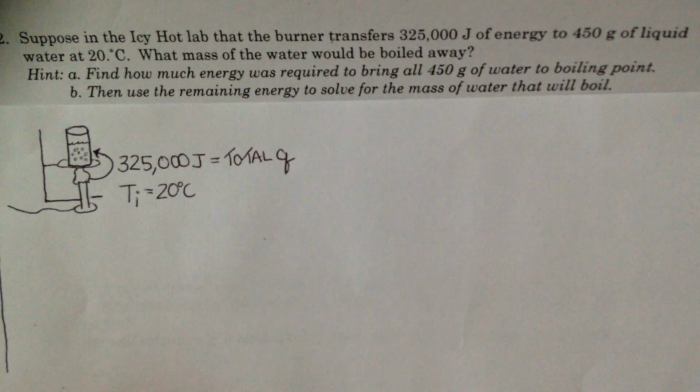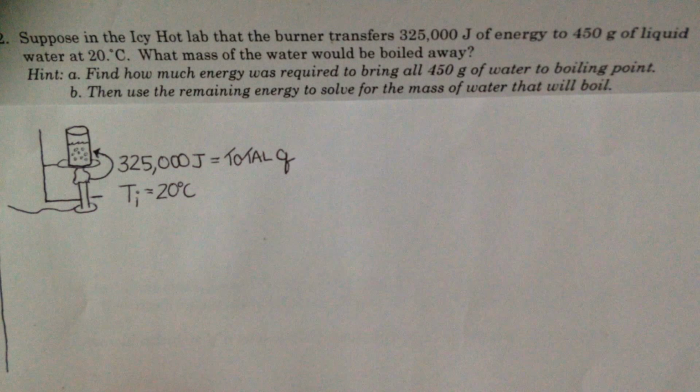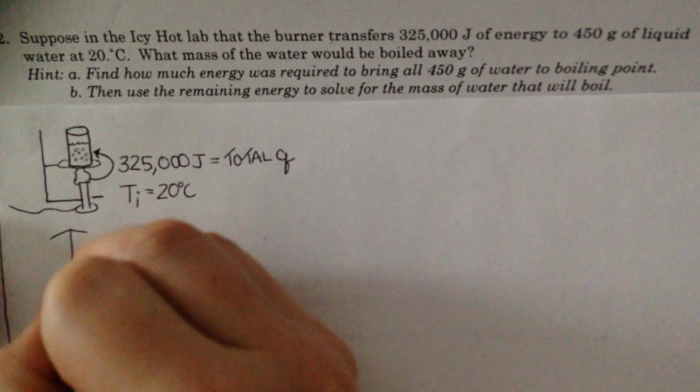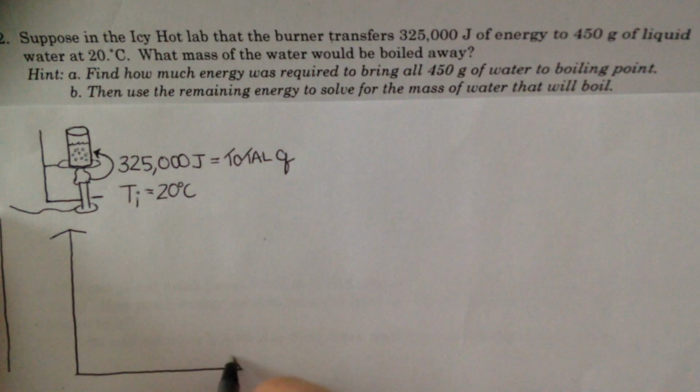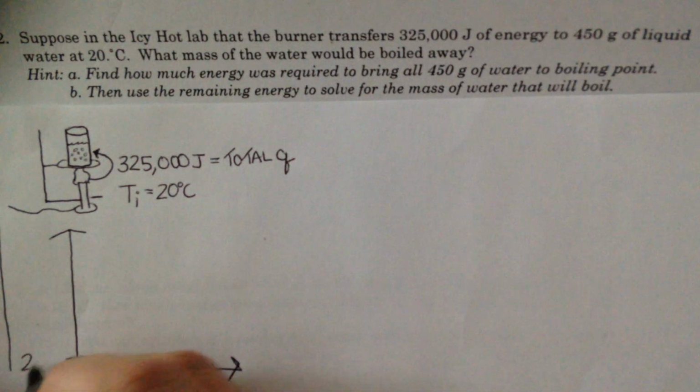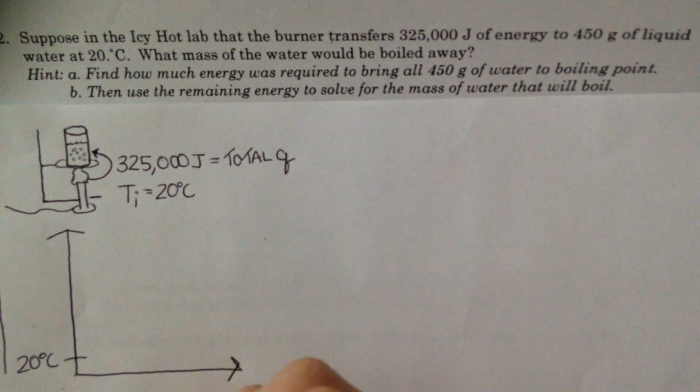We want to find out what mass of the water is going to be boiled away. So that's going to key us in that probably not all 450 grams of liquid water is going to boil. We might warm up the total 450 grams of water, but not all of it's going to boil. We're trying to find out exactly how much of it did boil. So when we draw our heating curve, we want to first identify our initial temperature, and that's 20 degrees Celsius, which is about room temperature.